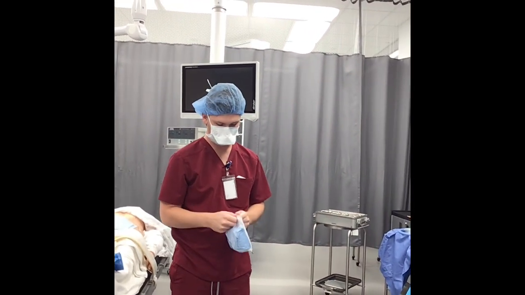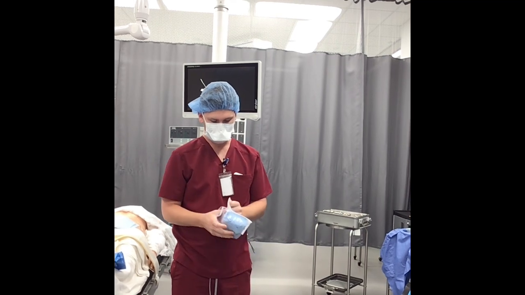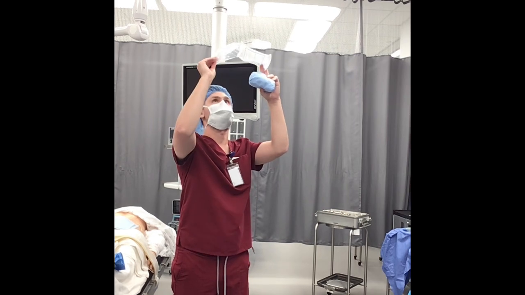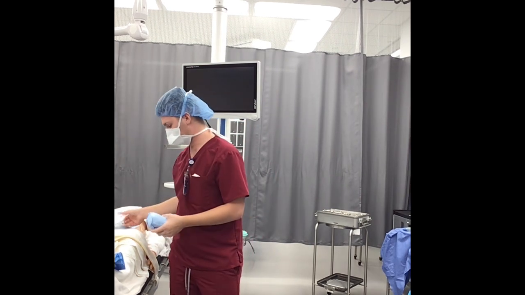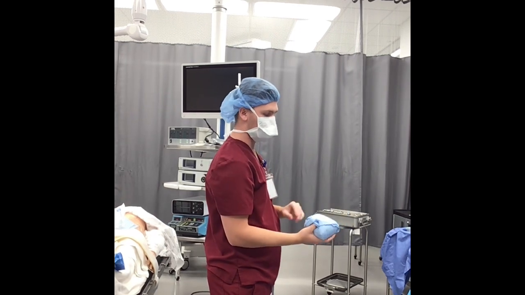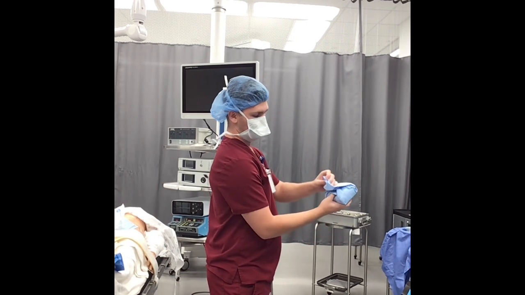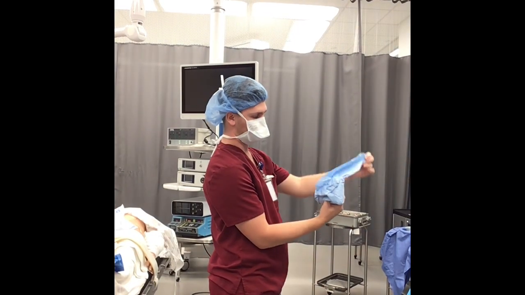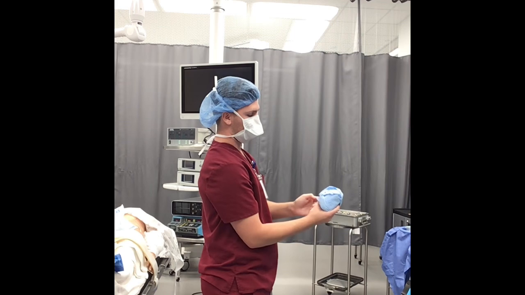So next thing I have is my lap sponge. So I'm removing them out of the dust cover, checking for any holes. Looks good. And then I have my envelope wrap just like my gown and my basin. So I'm holding the contents of my package in my right hand, and then I'm going to open up my first flap away from me.